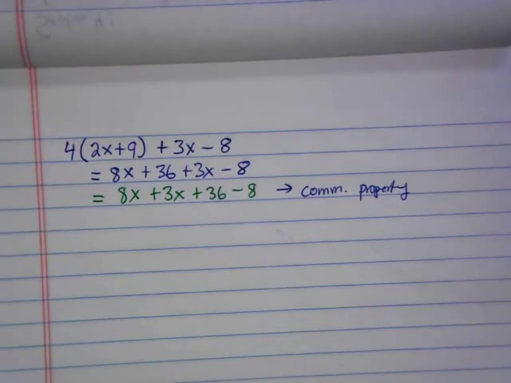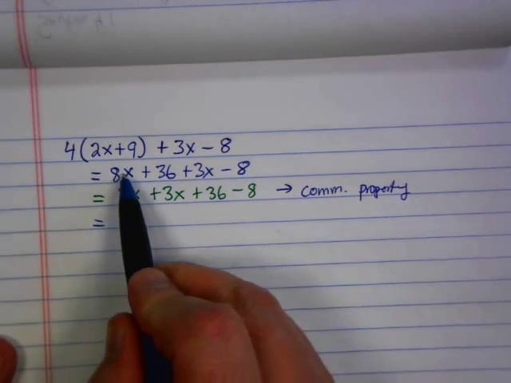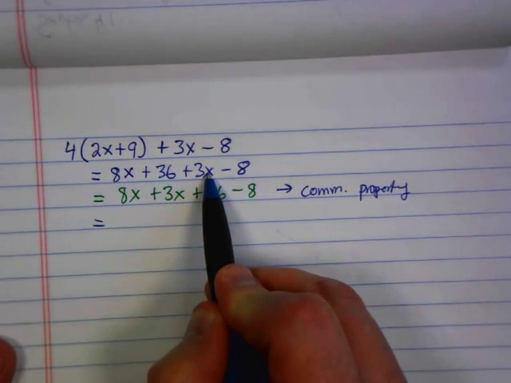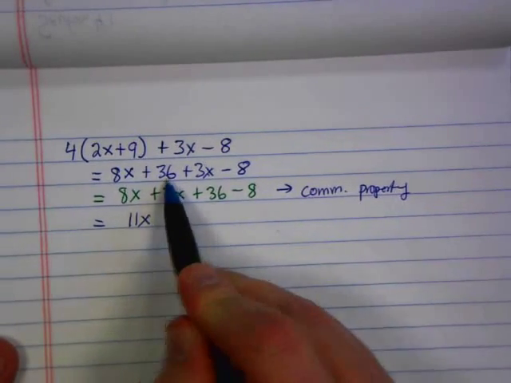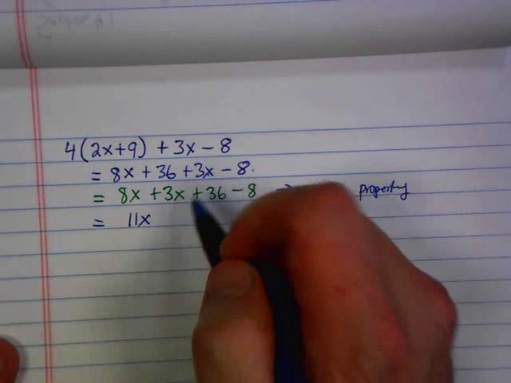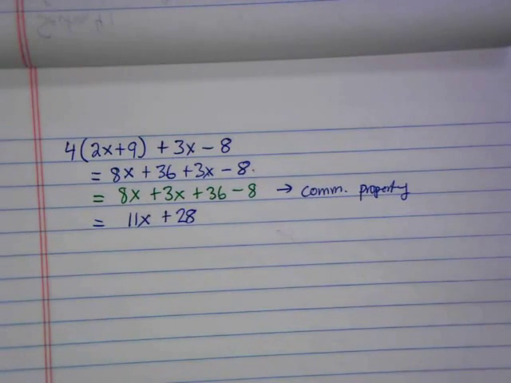Again, I wouldn't really expect to see you write that down, but that's really what's happening there. We use the commutative property to put the like terms next to each other. Now what I would really expect you to do is say, well, I see an 8x and a 3x. 8x and 3x makes 11x. And I see a 36 and a minus 8, which makes 28. So that's the work I would expect to be shown. I wouldn't necessarily expect to see that green line in there. Questions on that?